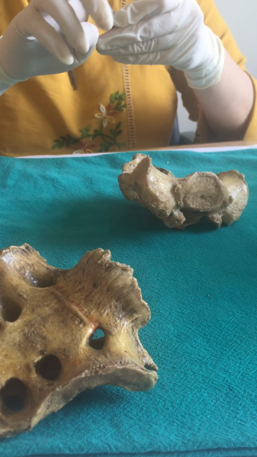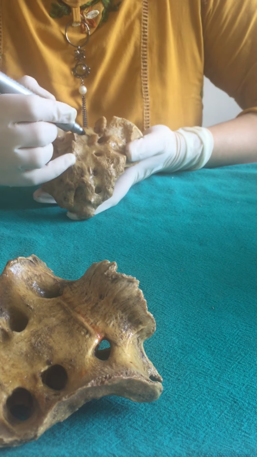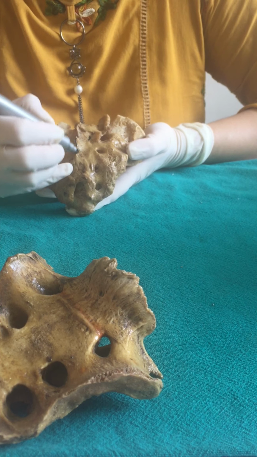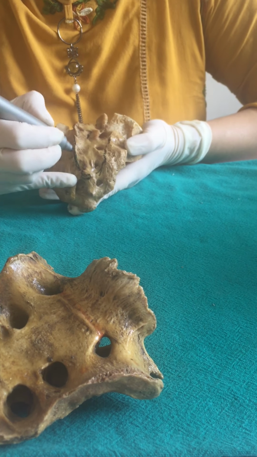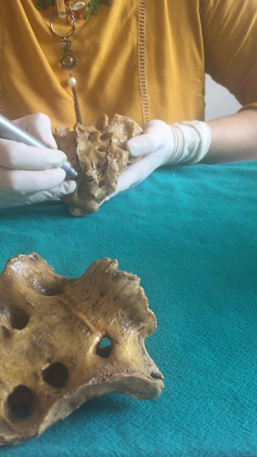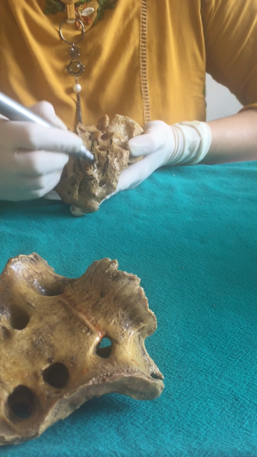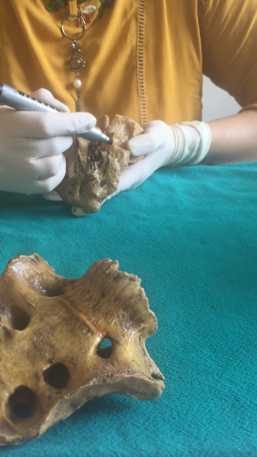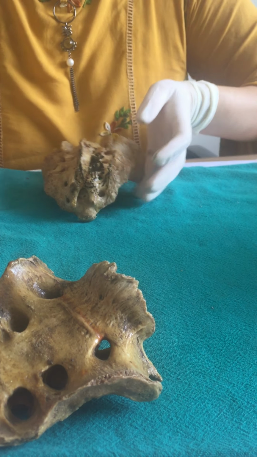Now come to the posterior surface. On the posterior surface we have a U-shaped attachment of erector spinae onto the transverse tubercles as well as onto the spinous tubercles. This is erector spinae, right? In between this U-shape, this area is covered by attachment of multifidus. So U-shaped is erector spinae, this one is multifidus, right? So these are the muscle attachments.